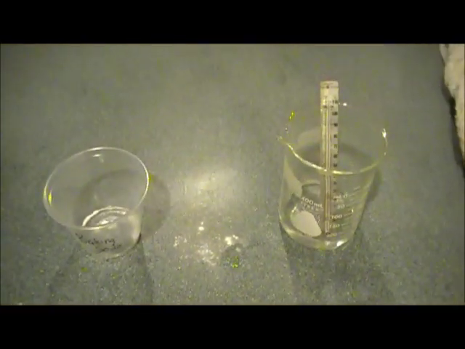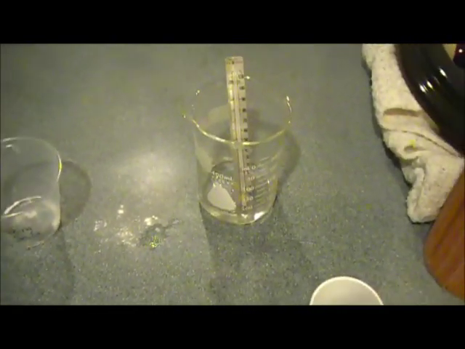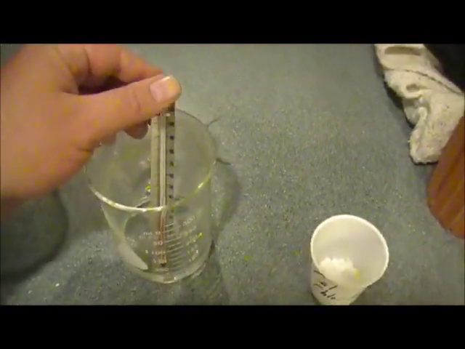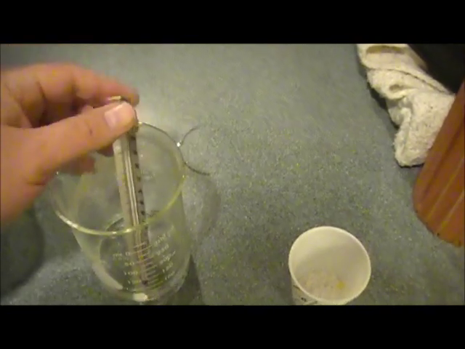Welcome to part 2 of our endothermic versus exothermic lab. In this lab, we're going to start out with 50 grams of water. And again, you're going to want to take a baseline measurement of that. And that appears to be about 18 degrees Celsius.